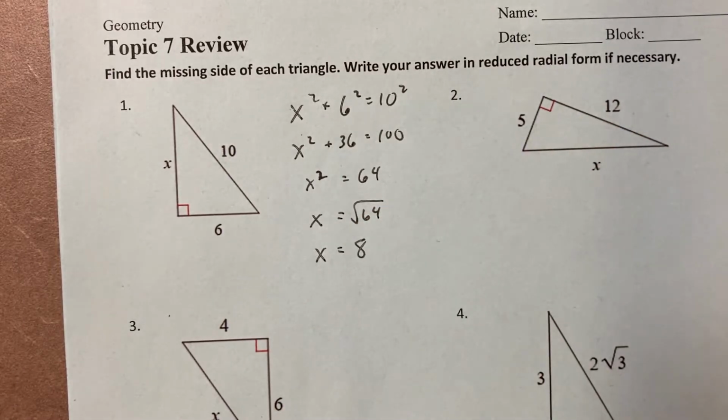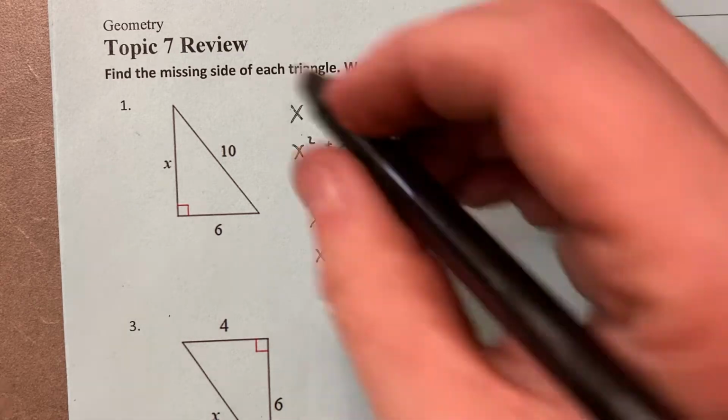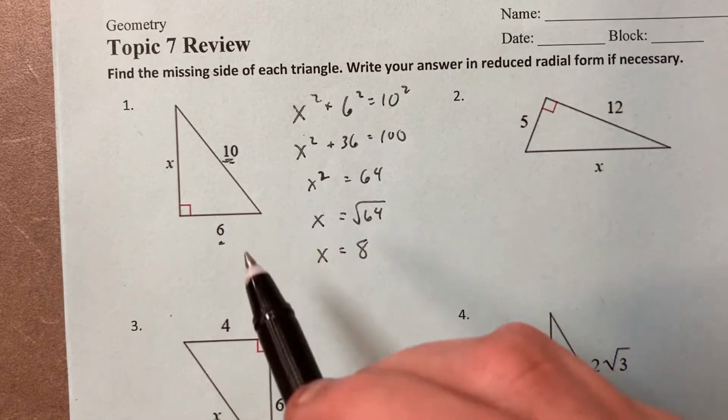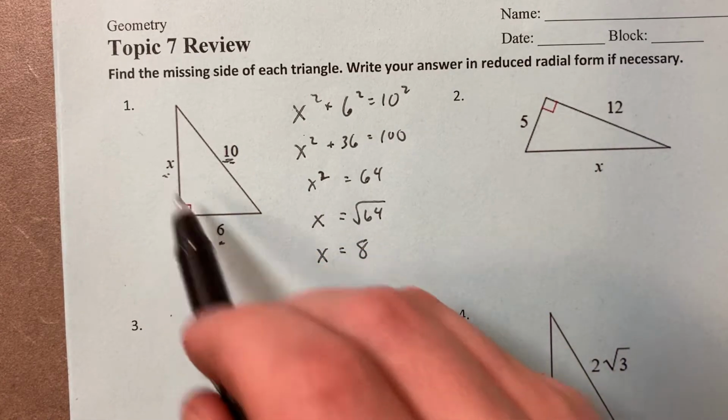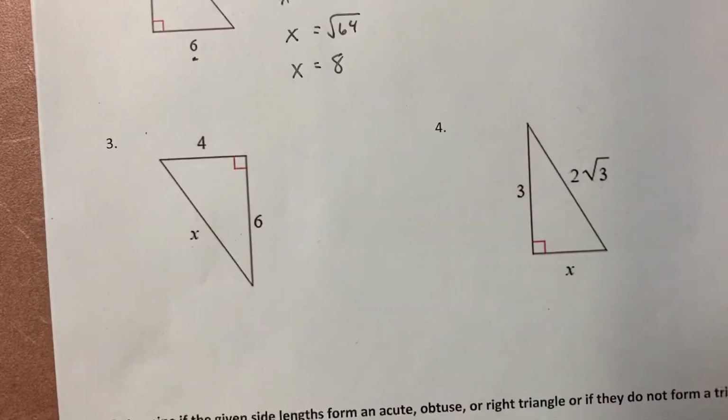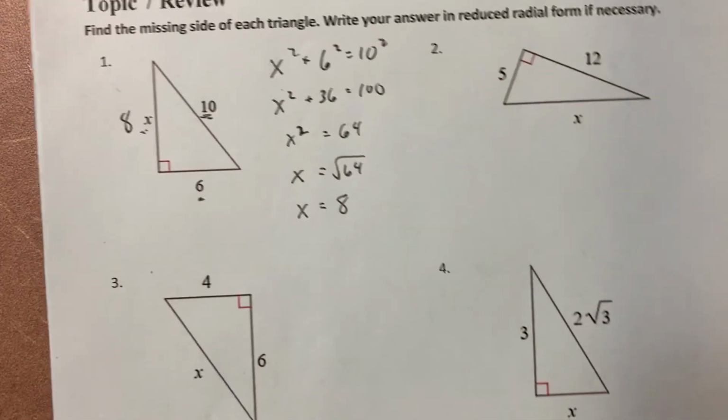And you get 8. Or you could have noticed this is 3 times 2. This is 5 times 2. This must be 4 times 2. It's a 3, 4, 5. 8 was the answer. All right, down to number 3, same idea.